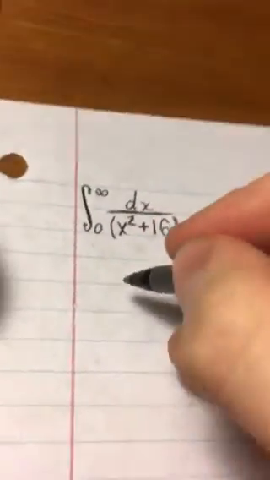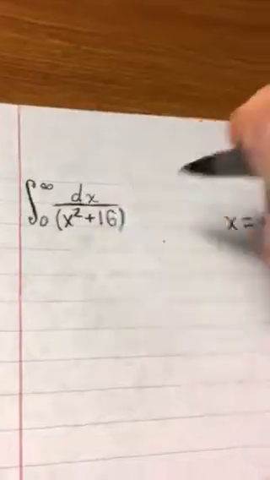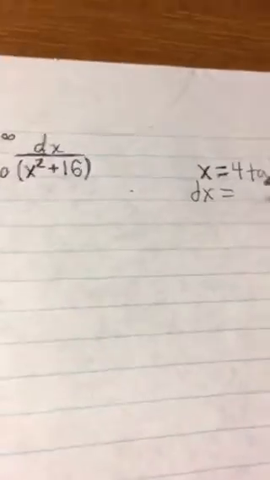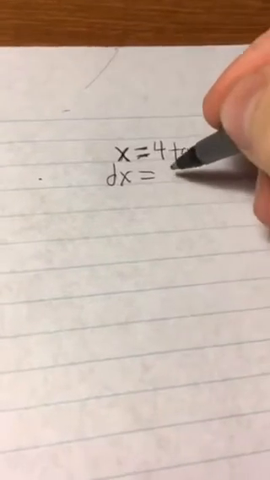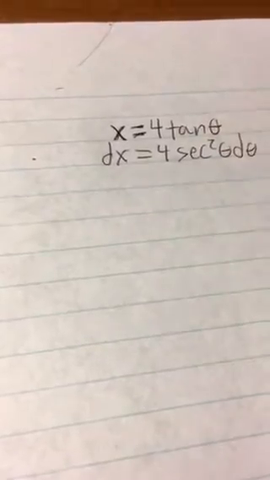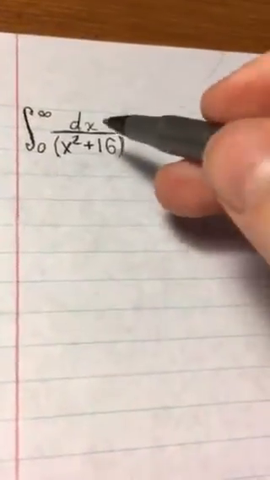So let's rewrite it down here. You have to replace the dx with the derivative, which is 4 secant squared theta d theta. So we replace the dx with that right there, starting off. Let's carry this down.